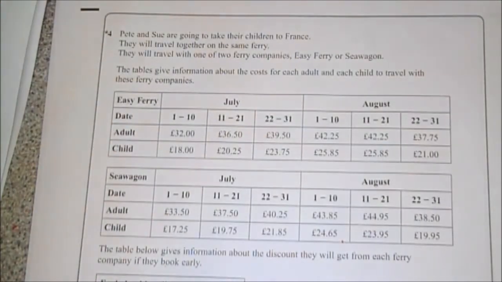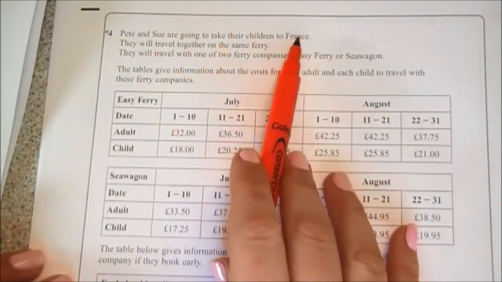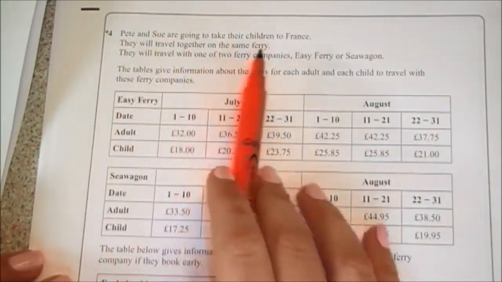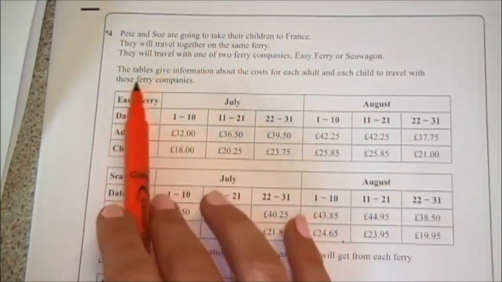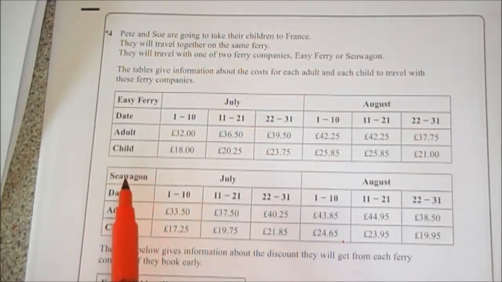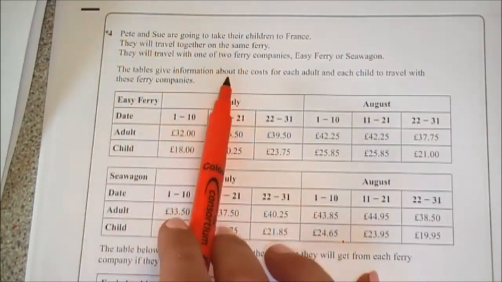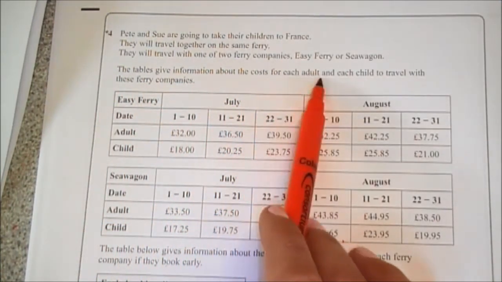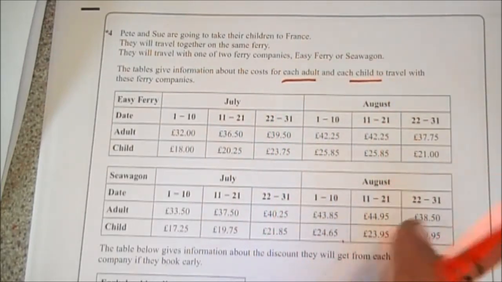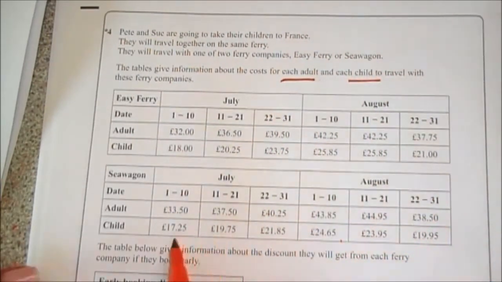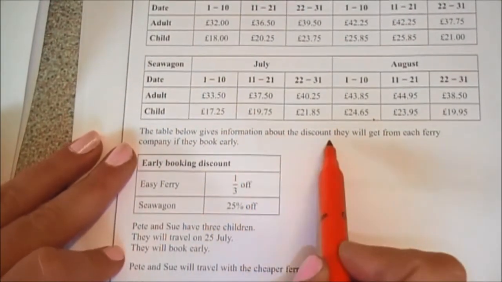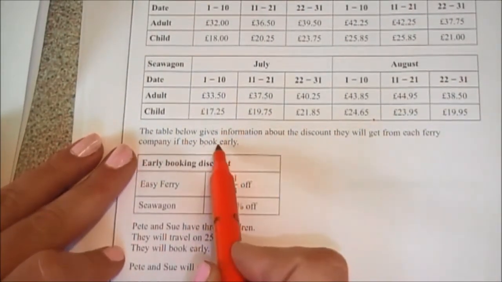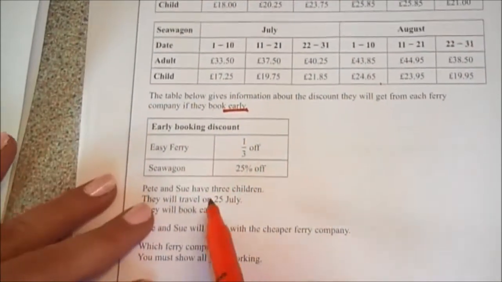Question 4 is your price comparison best value question. Pete and Sue are going to take their children to France. They'll travel together on the same ferry. They will travel with 1 or 2 ferry companies, Easy Ferry or Sea Wagon. The tables give information about the costs for each adult and each child to travel with these ferry companies. And there's the tables. The table below gives information about the discount they will get from each ferry if they book early. So there's an early discount.